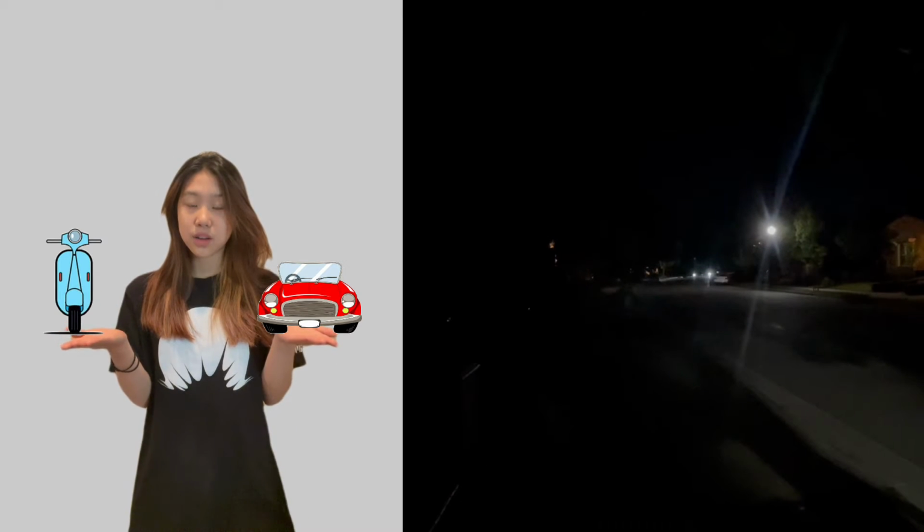Is that a motorcycle or a car coming towards you? If you said it was a car, you are right. But why do we only seem to see one headlight? This is because we're not able to resolve the two headlights, which means to distinguish between the two headlights.